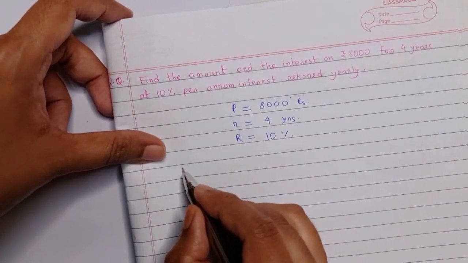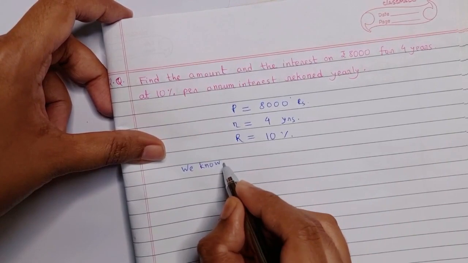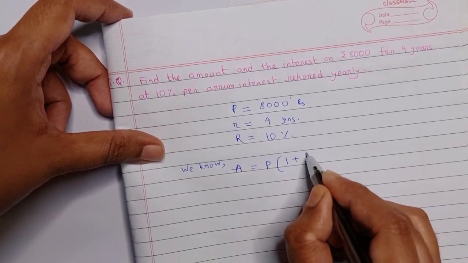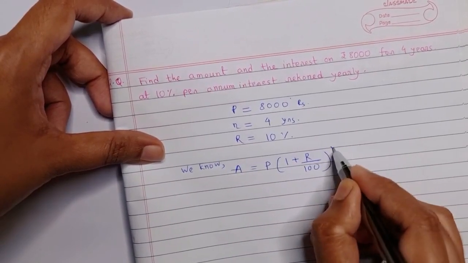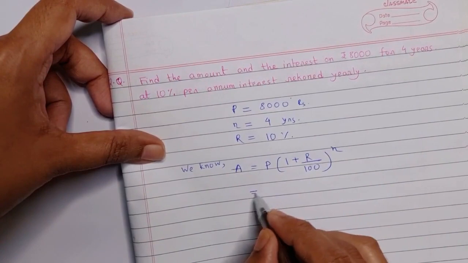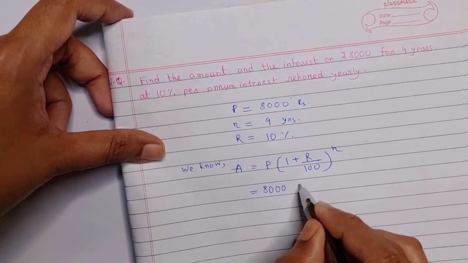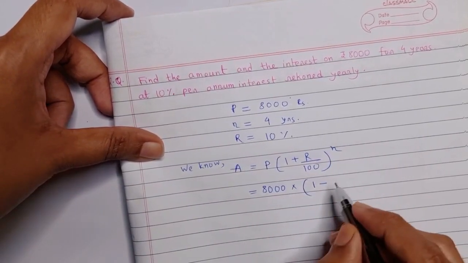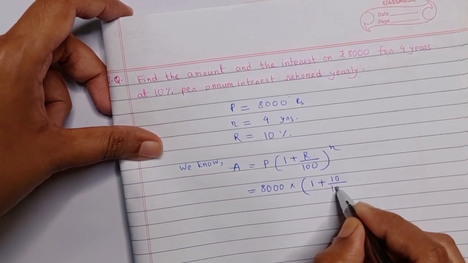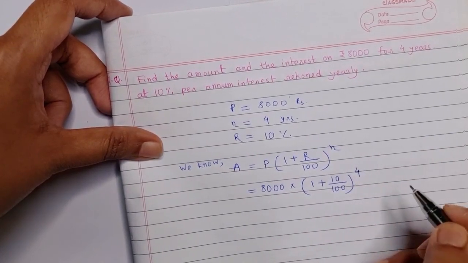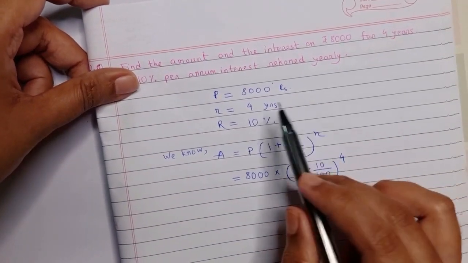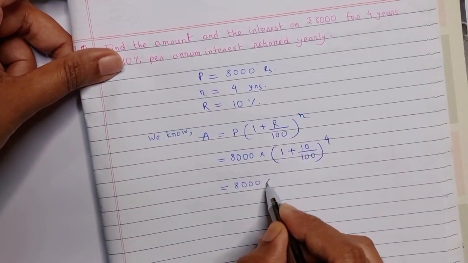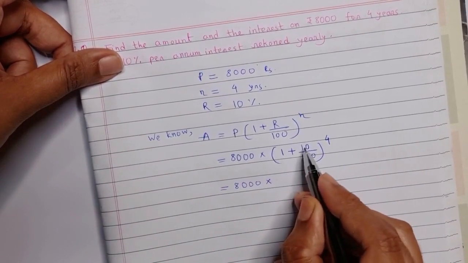Then we know amount is equal to P multiplied by (1 plus R by 100) whole to the power n. In this case, the value of P is, you all know, 8,000 rupees, and 1 is 1. Rate of interest is given 10%, so you are going to write 10 by 100, and whole to the power 4, because the time is given as 4 years. Let's simplify: 8,000 multiplied by (1 plus 10 by 100).